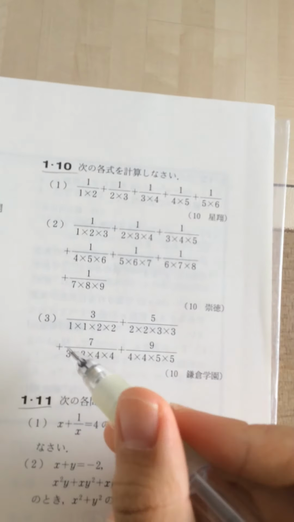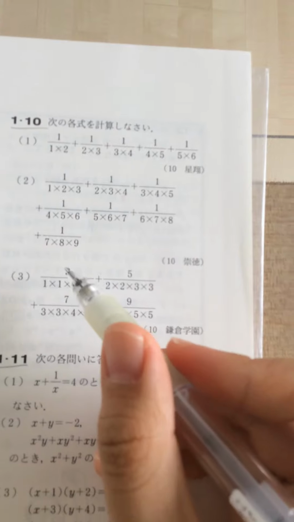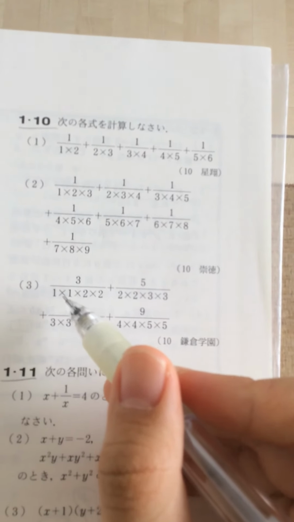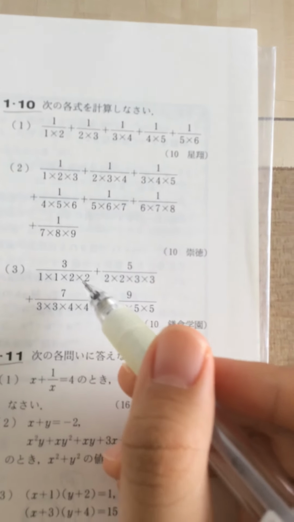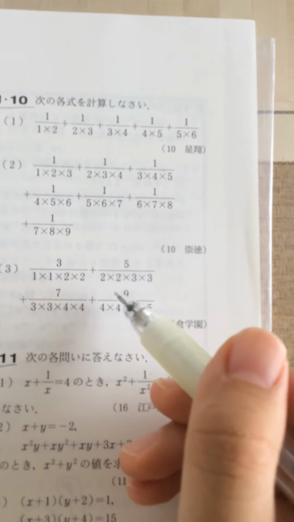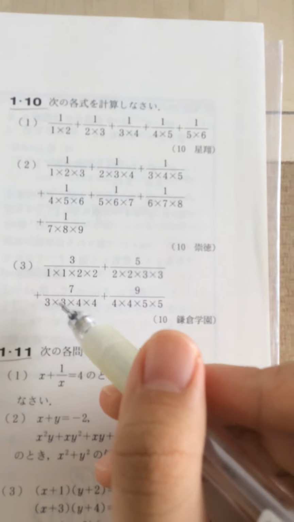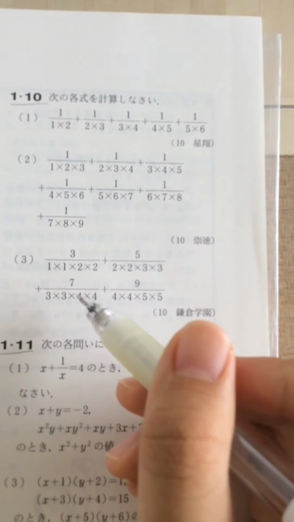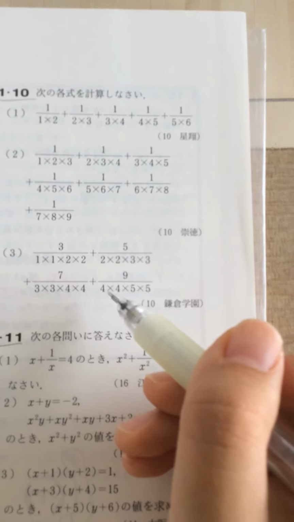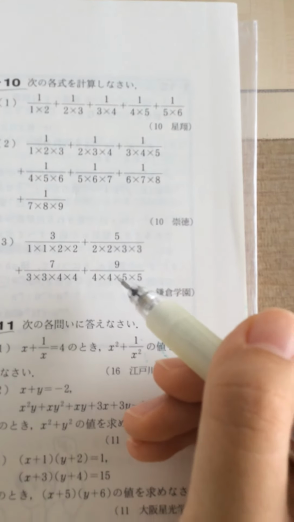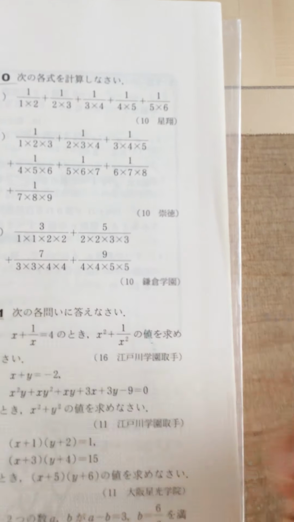So the last example, the last question: 3 over 1 multiplied by 1 multiplied by 2 multiplied by 2, plus 5 over 2 multiplied by 2 multiplied by 3 multiplied by 3, plus 7 over 3 multiplied by 3 multiplied by 4 multiplied by 4, plus 9 over 4 multiplied by 4 multiplied by 5 multiplied by 5.